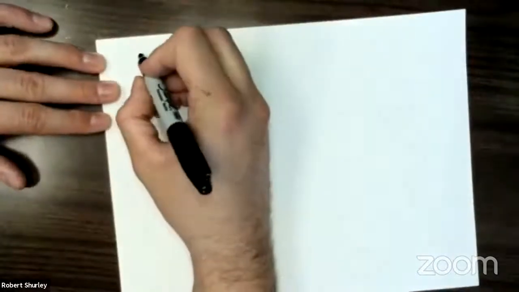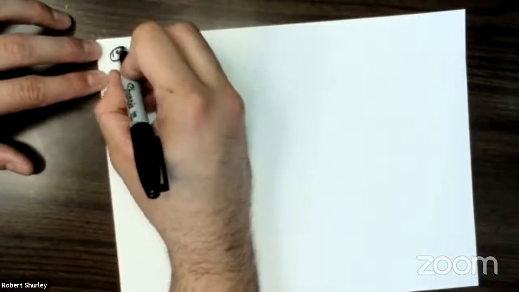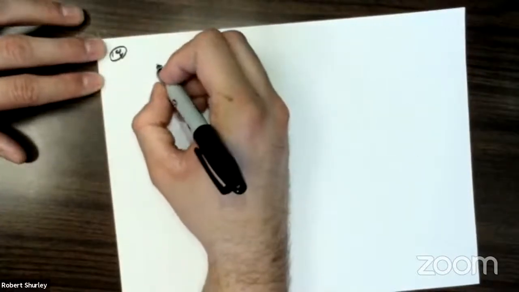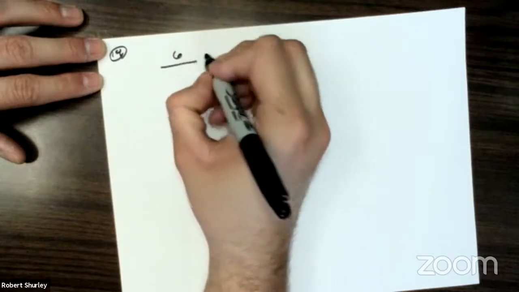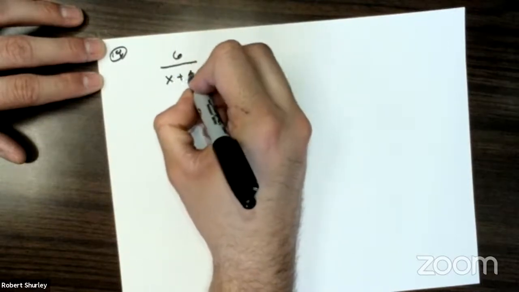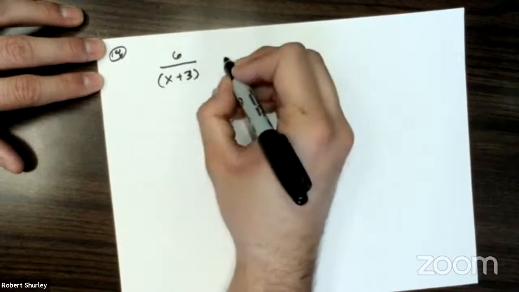Okay. So let's do ones that are a little more complex. What if we had, let's see here. So this one looks kind of similar, but you'll see this is 14 in the homework. Kind of similar, but different. So we get 6 over x plus 3. Now I'm going to put parentheses around that.